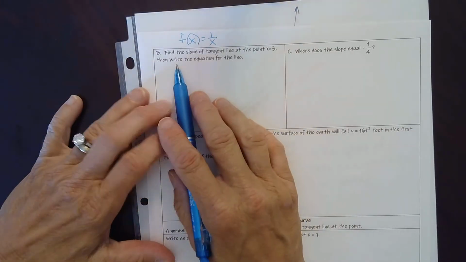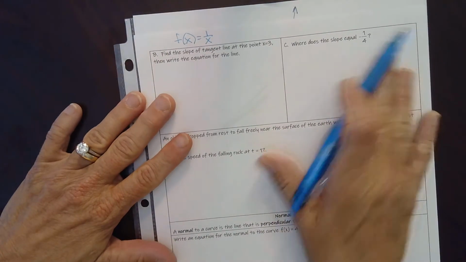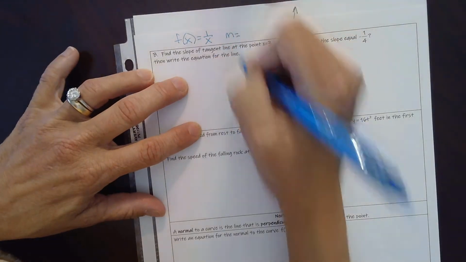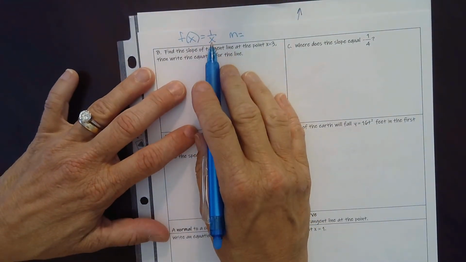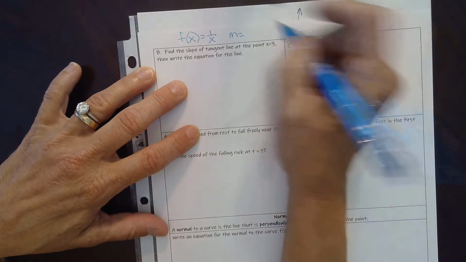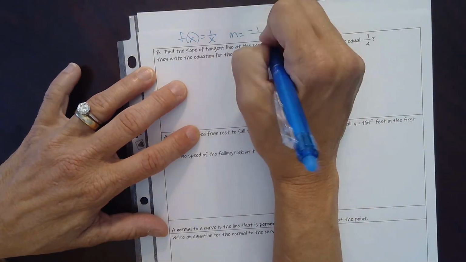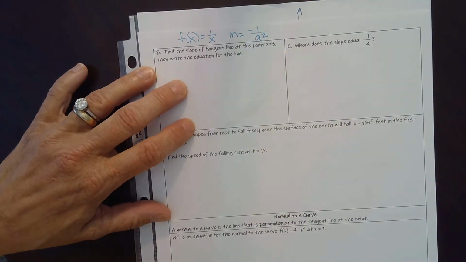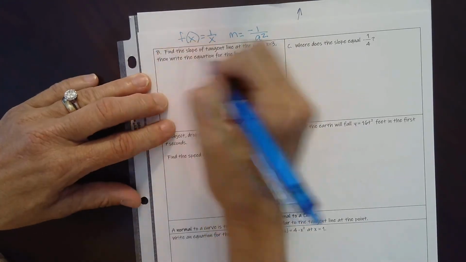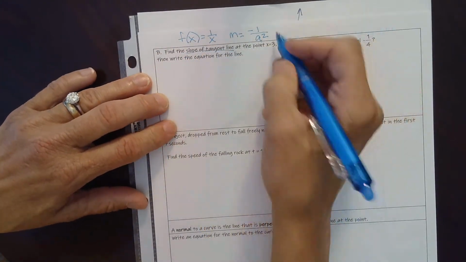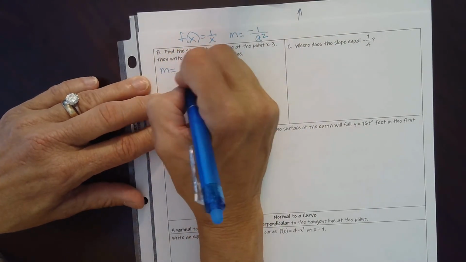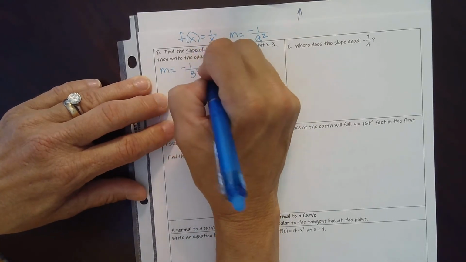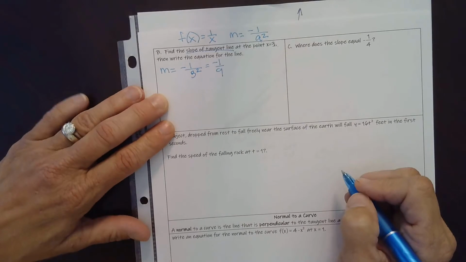Let's see. So find the slope of a tangent line at the point x equals 3, and then write the equation. So let me put this back up here as well. Our function is 1 over x, and our slope, what was our slope? -1 over a squared, where a is just another way of describing x. So to find the slope of the tangent line, I'm going to take my expression for slope, -1 over my x value for a, which is 3 squared, so my slope is -1/9.